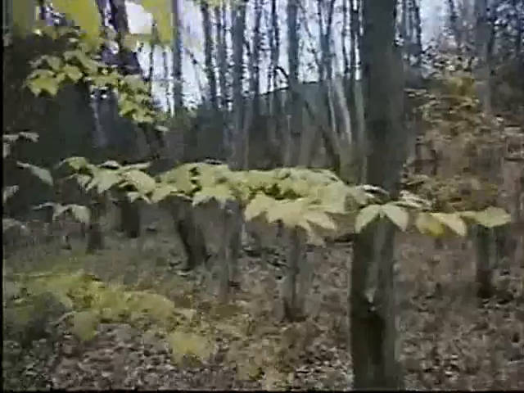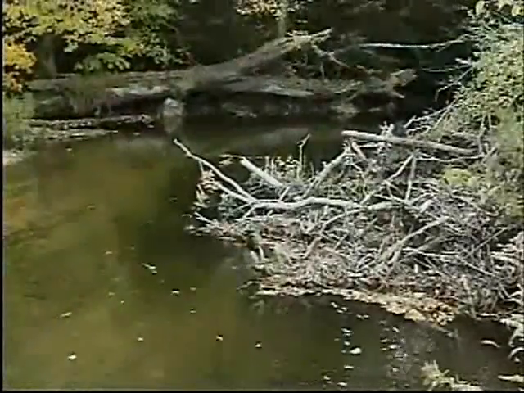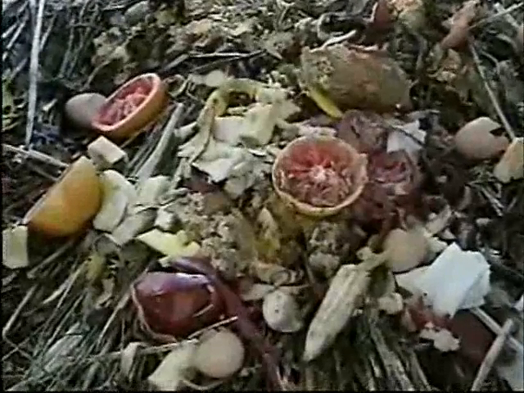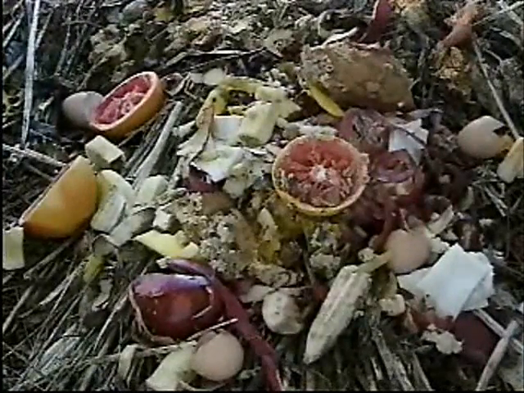When you walk through the forest, you don't see towering piles of dead trees and animals. That is because decomposers break them down. These logs in the White River are decomposing at this very moment. And household scraps and yard trimmings are being broken down in this compost pile.